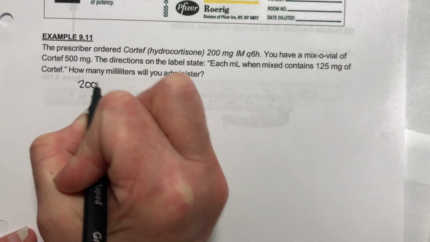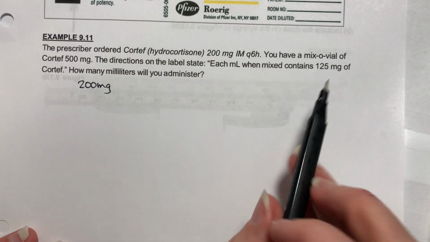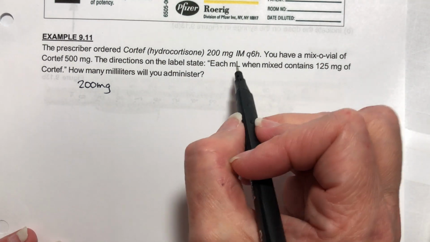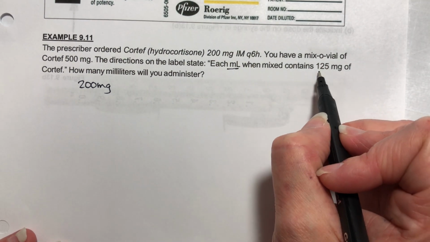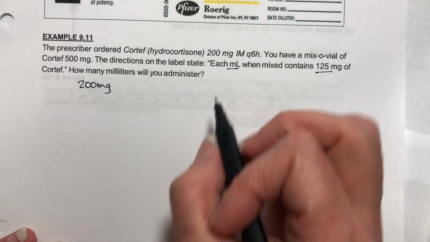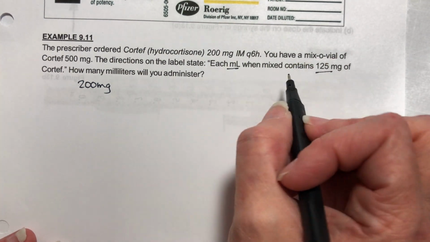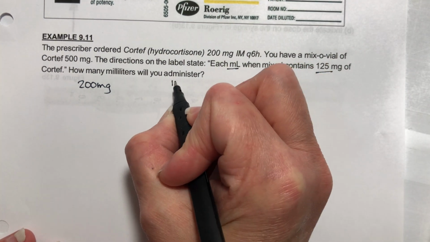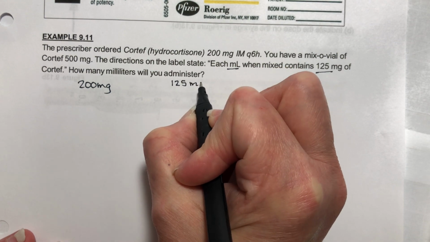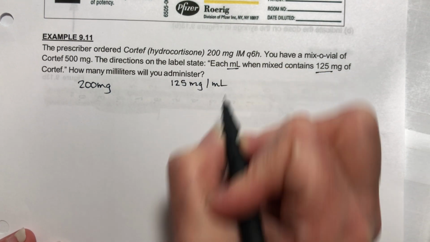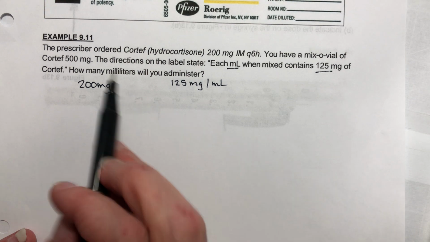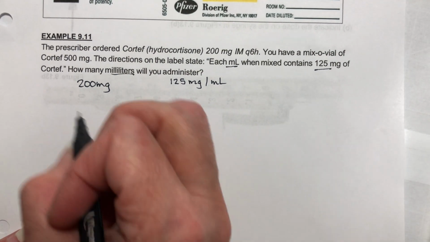I'm ordered to give 200 milligrams, and the main part of this is each milliliter contains 125 milligrams. So this is 125 milligrams per milliliter.